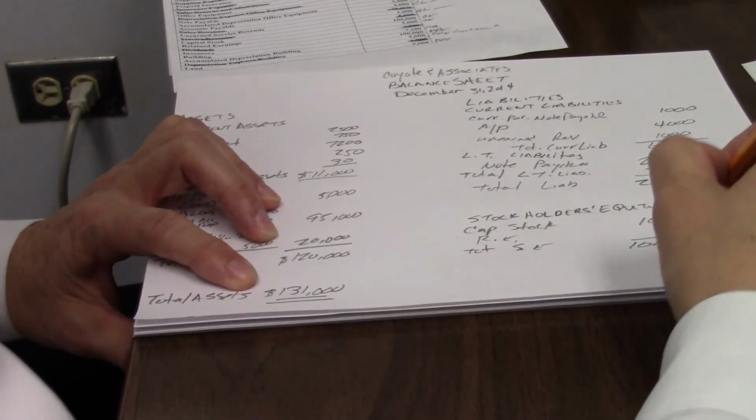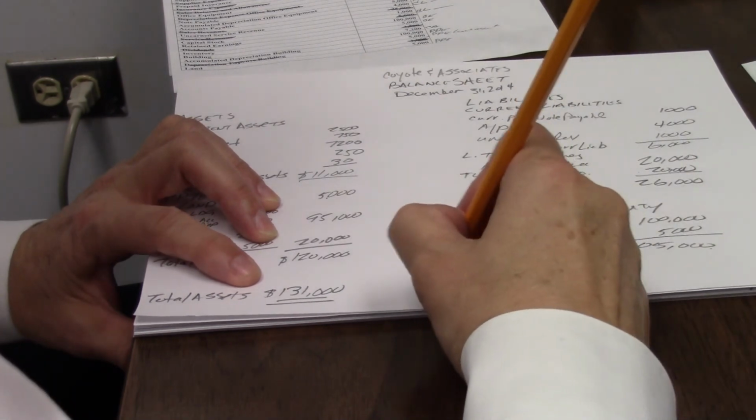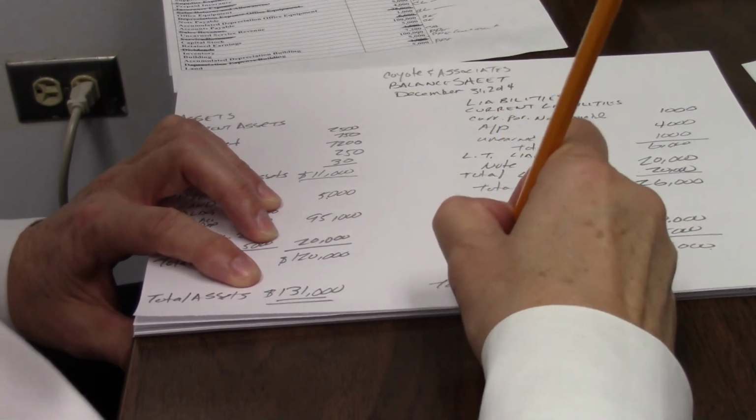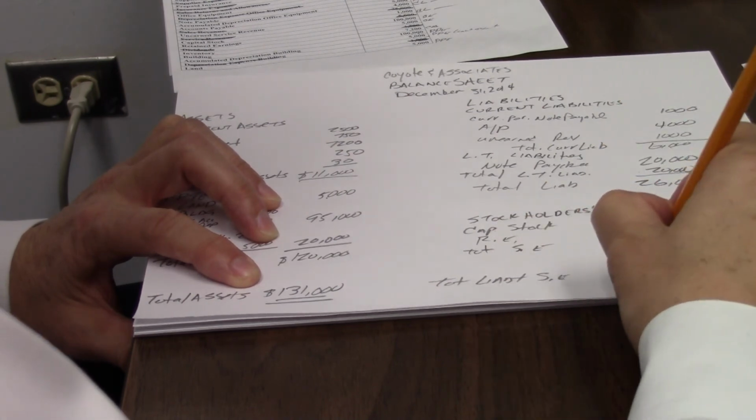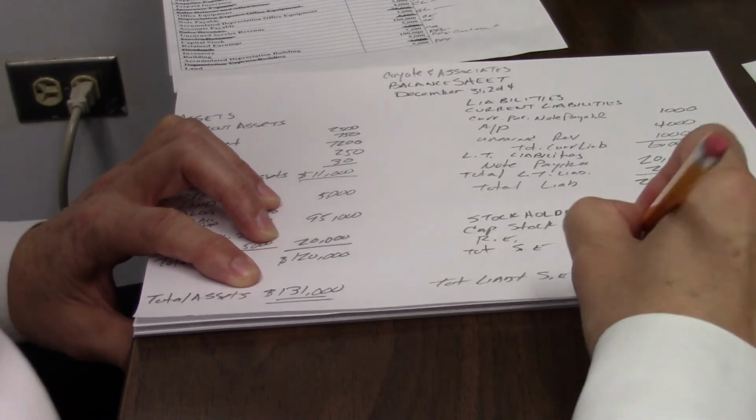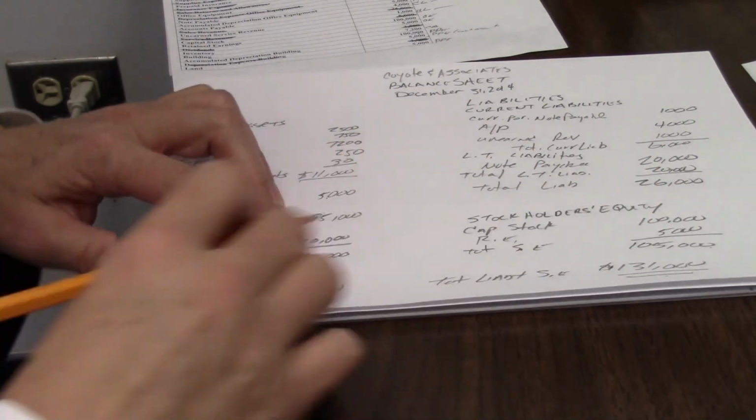All right, and we add these two. Total liabilities plus stockholders' equity, 131,000. All right, so we balance.